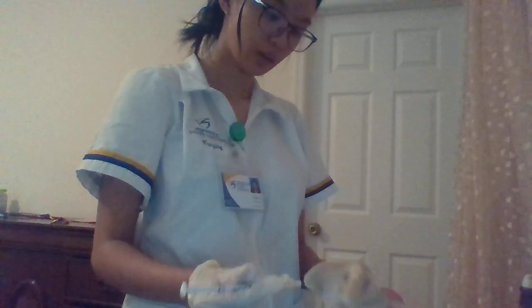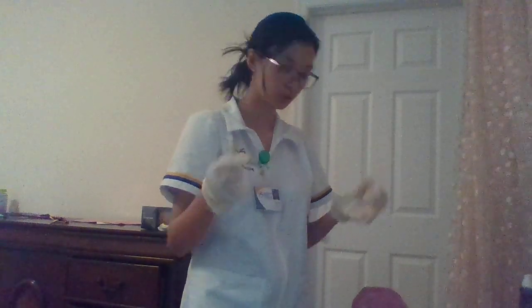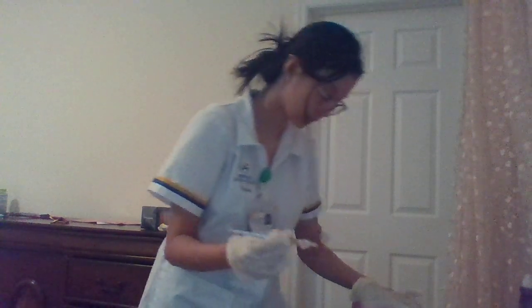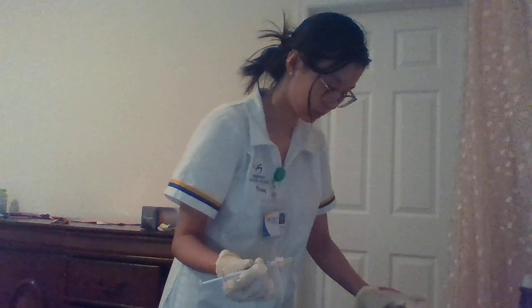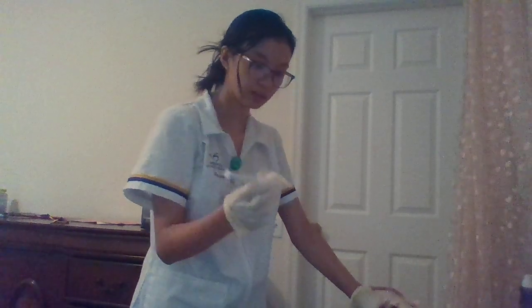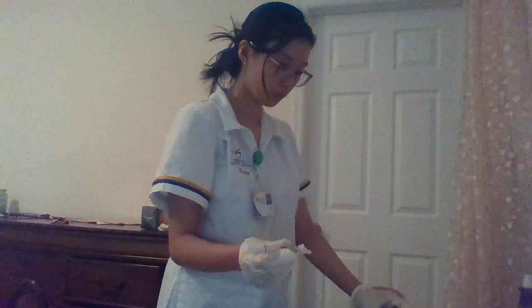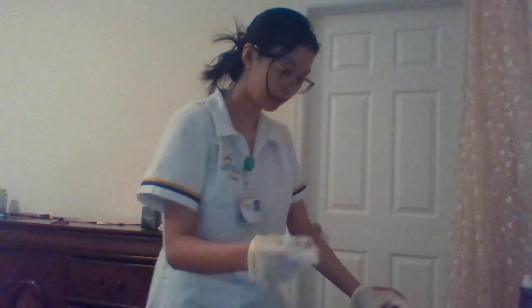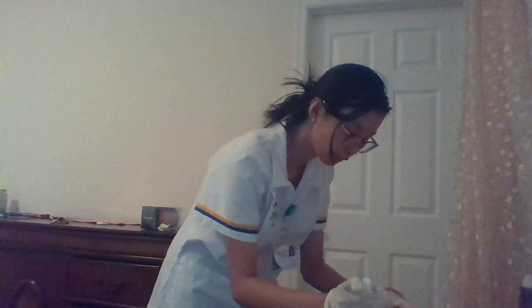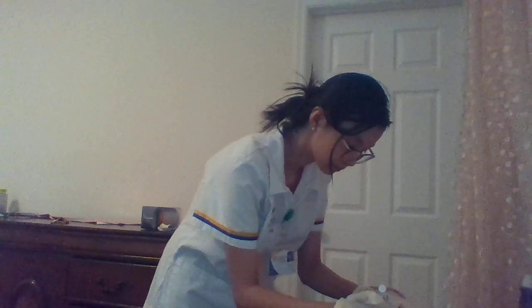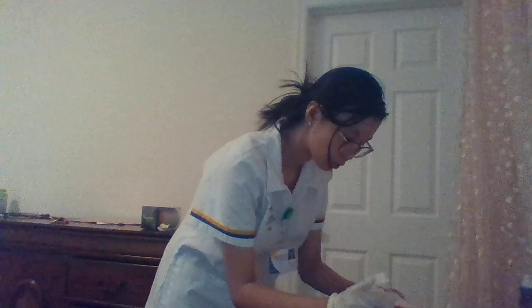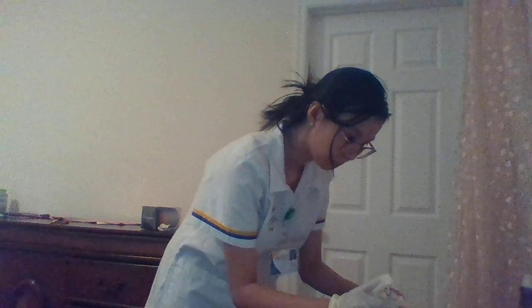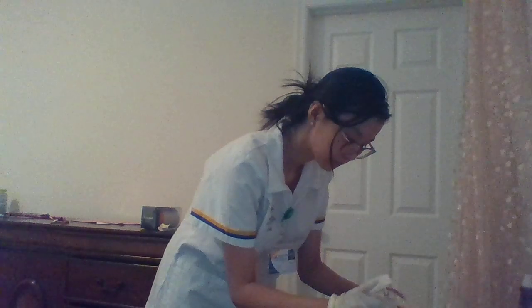I open my syringe, open my catheter removal technique, and then I pinch the skin, and I insert it at 45 degrees to 90 degrees. So I'll just use 45. And I'll just give the medication slowly.